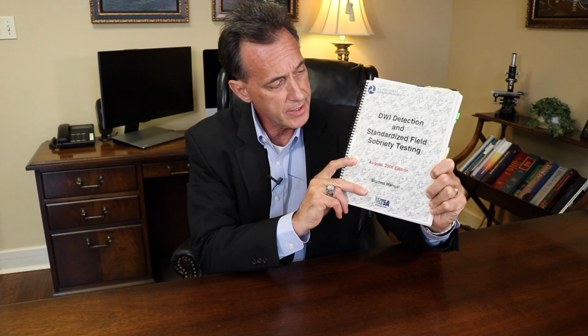Now, when police officers are out on the beat, they are trained to observe very specific driving behaviors. If you recall from our first video, police officers are trained from a manual similar to this. This is a manual published by the National Highway Traffic and Safety Administration. It's entitled DWI Detection and Standardized Field Sobriety Testing.